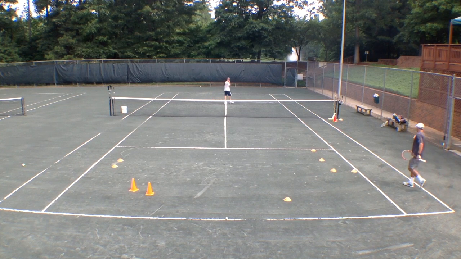So that was actually a good decision. I played it short. I'm telling him I played it short. He's going to come in. A great decision for him to chip the ball with underspin down the line, and then go ahead and approach in and close off on the volley.